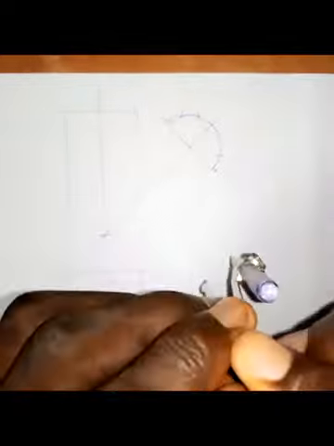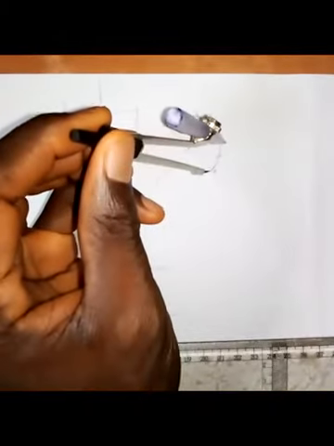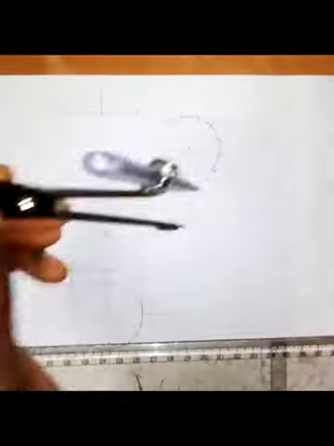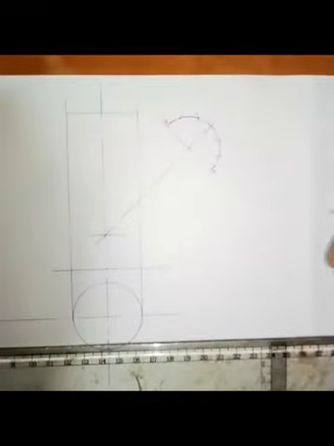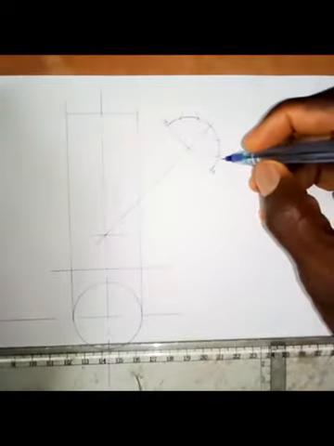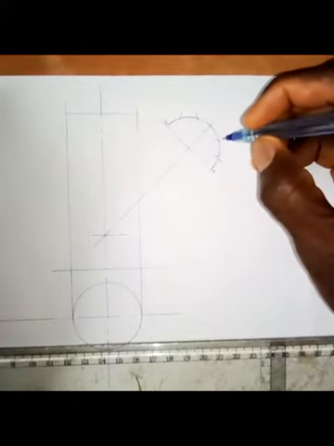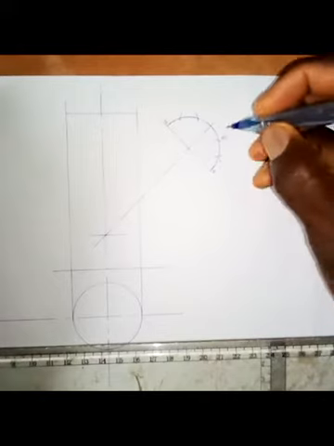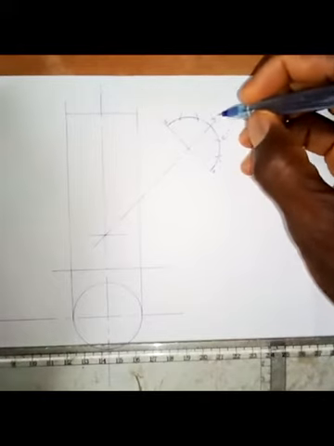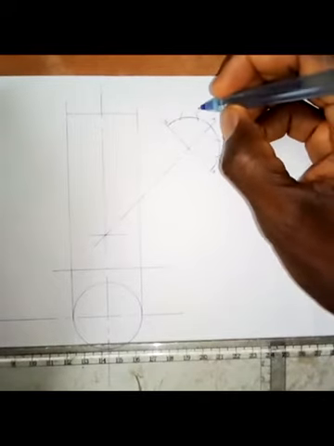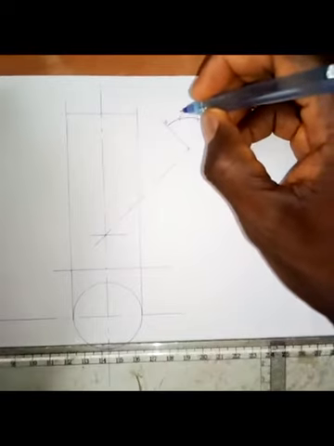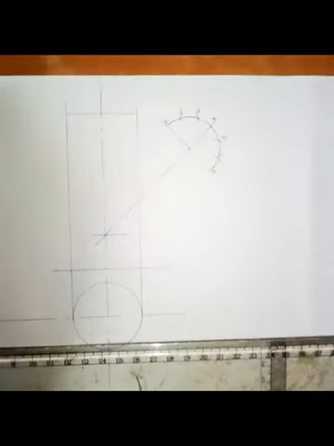Then I will put it at point 0 here and make an arc here. Okay, so that's it. So I will number this: this is 1, this is 2, this is 3, this is 4, and this is 5. Okay, so that's the numbering.